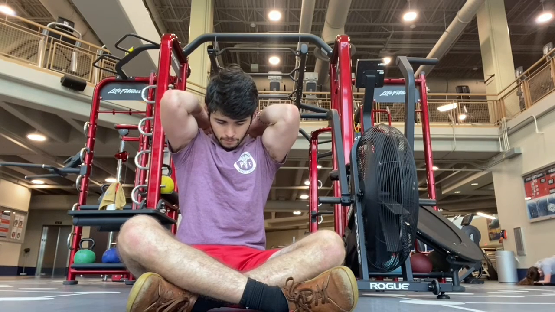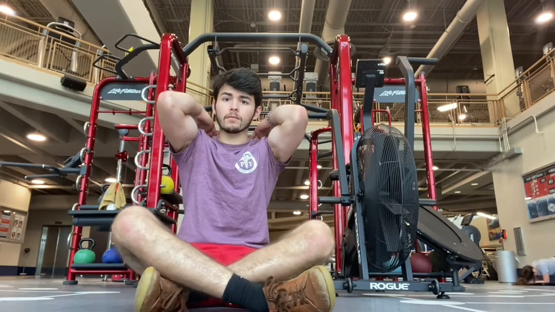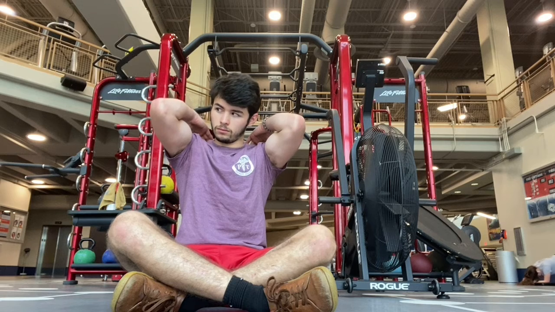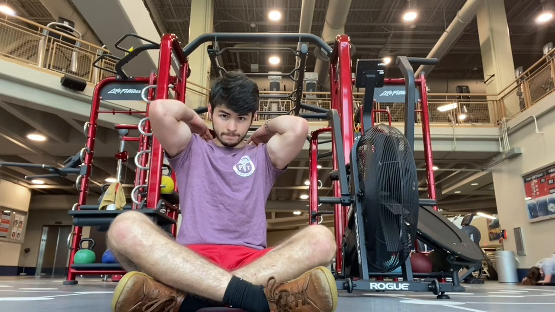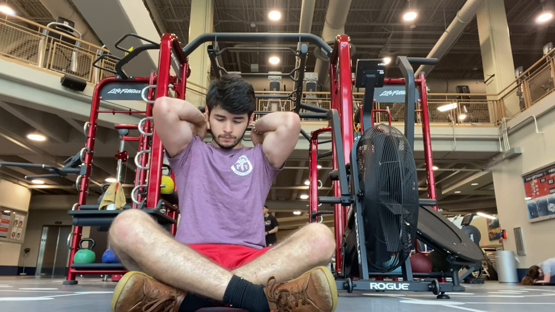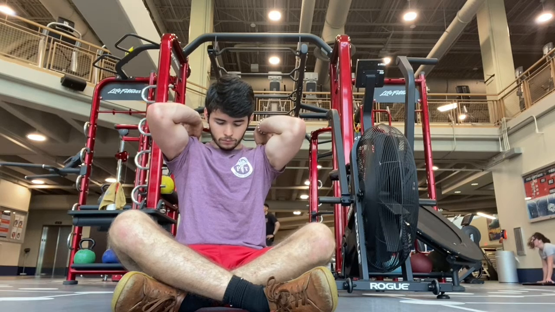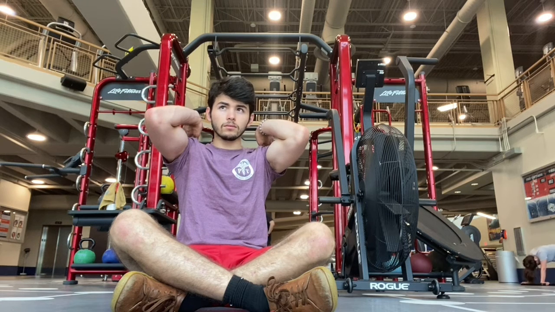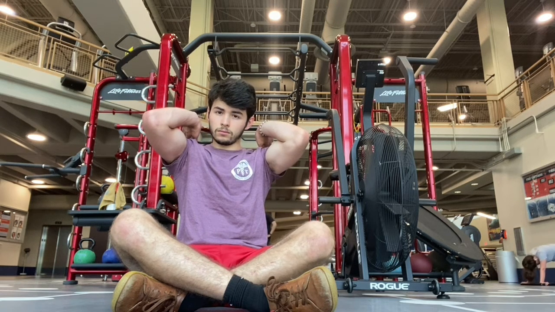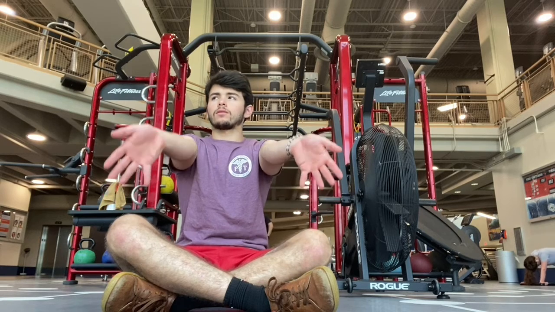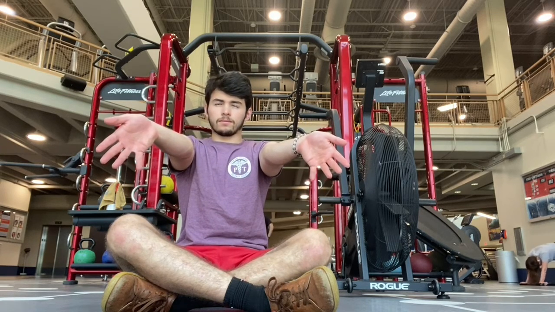Next, we're going to stretch our triceps, just elbow flexion. Actually, you can get the elbows up too to get more of a lat stretch as well. Then we're going to move into elbow extension to stretch the biceps. You can also extend your wrist to just stretch the other flexors of the arm. And just hold it.